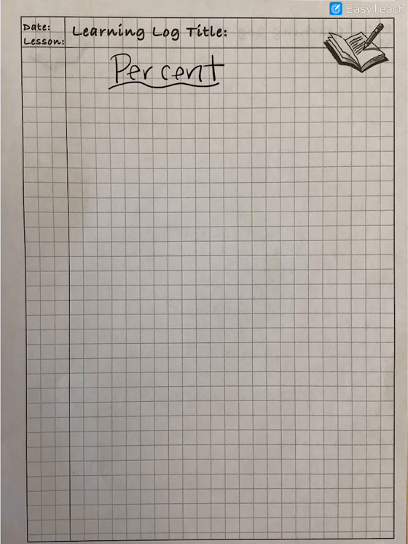The first problem we are going to look at says there are 220 boys in the 8th grade.